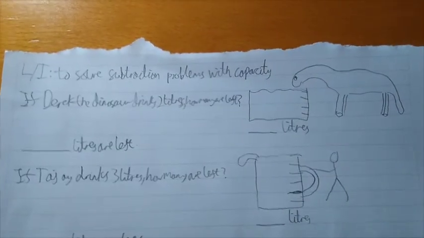So let's go through the meaning of capacity again. Capacity is the amount of liquid an object can hold without overflowing. For example, a 4-litre jug can hold only 4 litres, otherwise if you pour more than 4 litres into a jug with a 4-litre capacity, it will overflow. So let's start our questions.